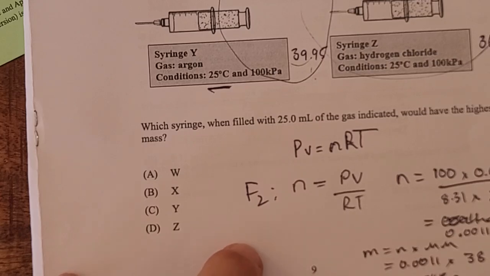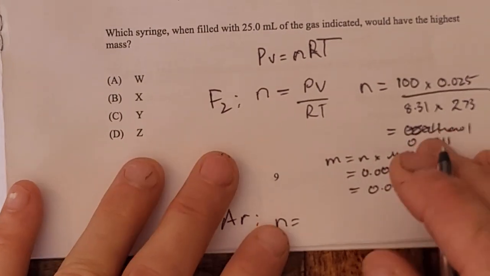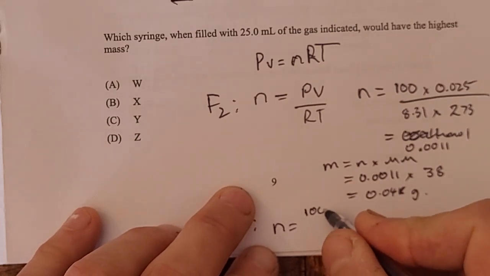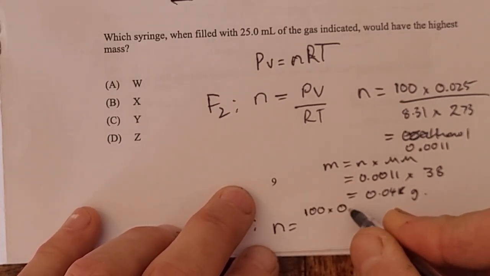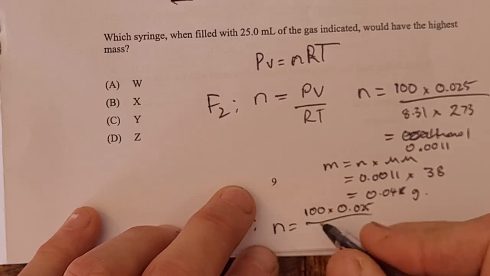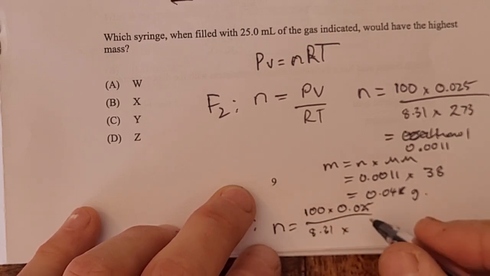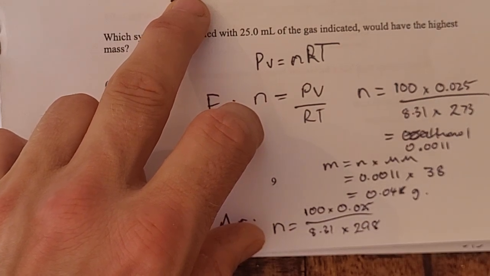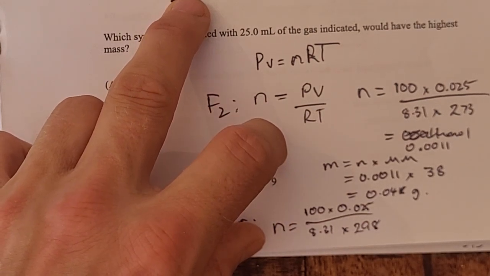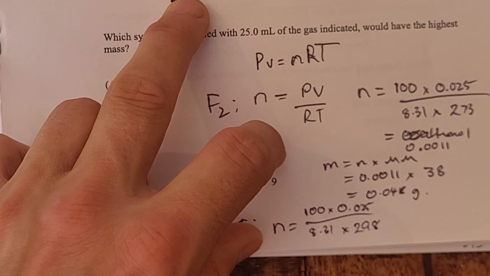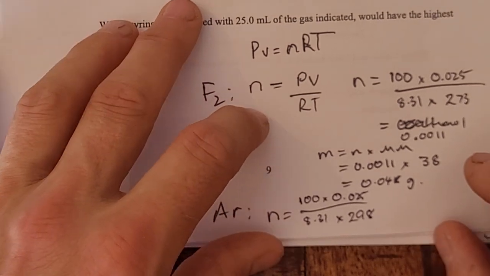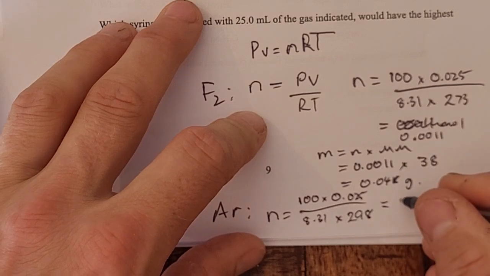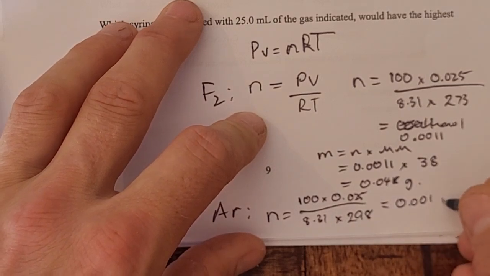Again, I'm running out of space here. So let's just put that in, 100 times same volume, 0.025. But different temperature. Now this is at 25 degrees, so that's 298. Okay, 0.001 moles.